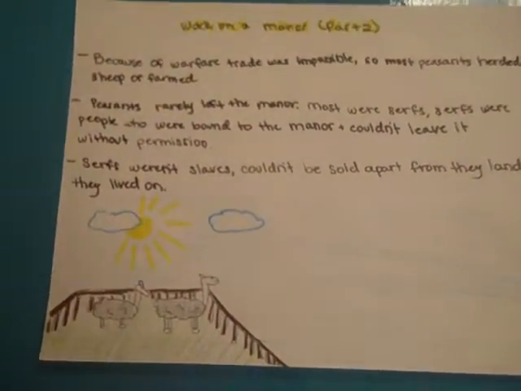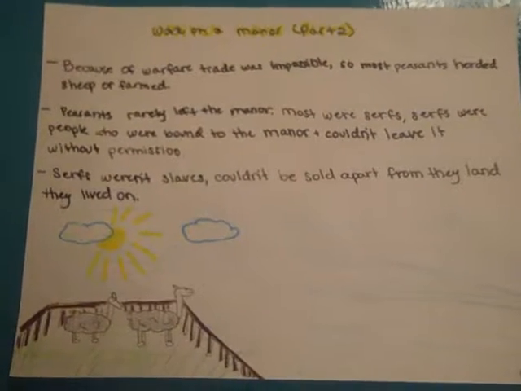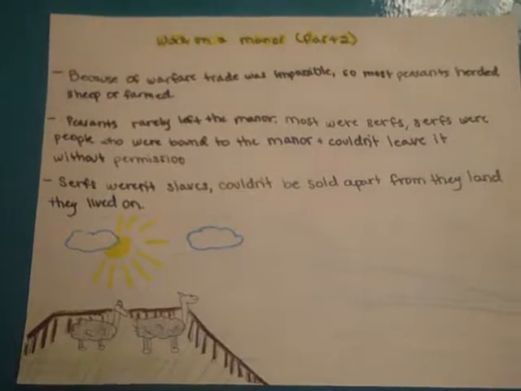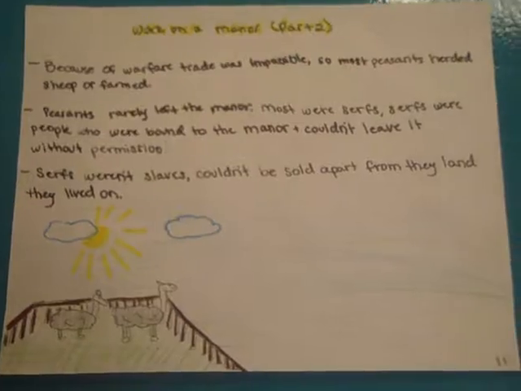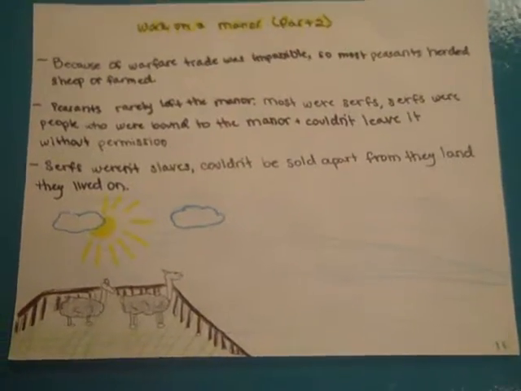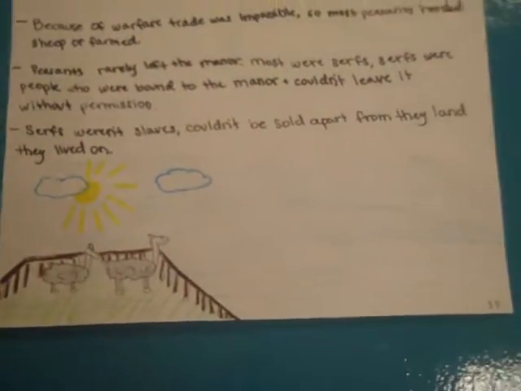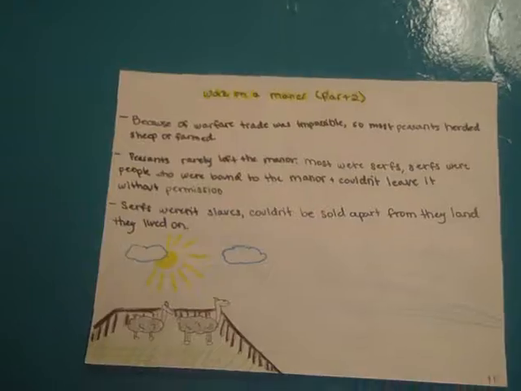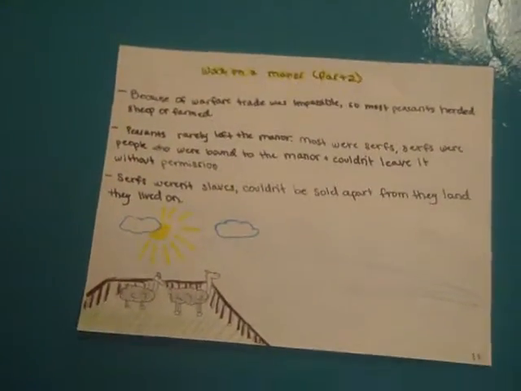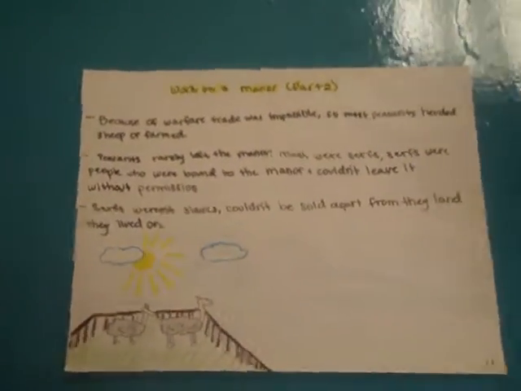Work on a manor. Because of warfare, trade was impossible, so most peasants herded sheep or farmed. Peasants rarely left the manor. Peasants were serfs. Serfs were people who were bound to the manor and couldn't leave it without permission. Serfs weren't slaves. They couldn't be sold apart from the land they lived on.